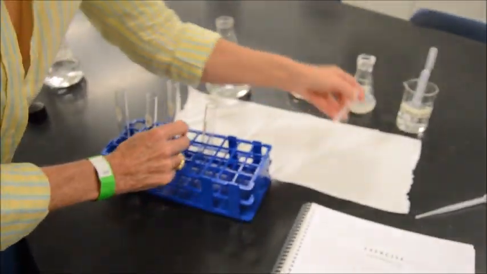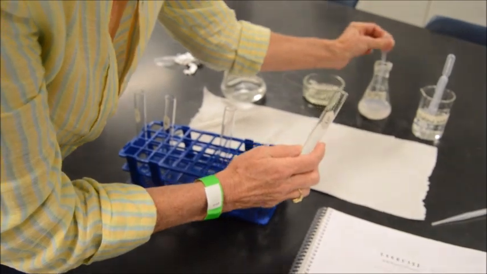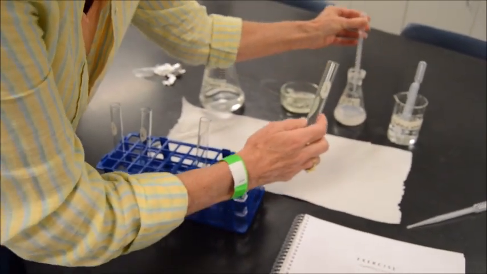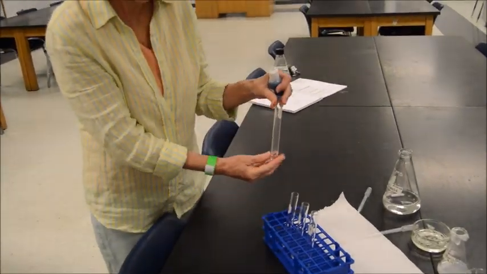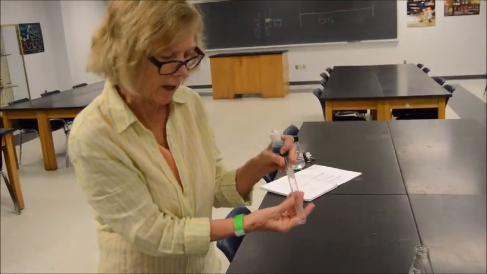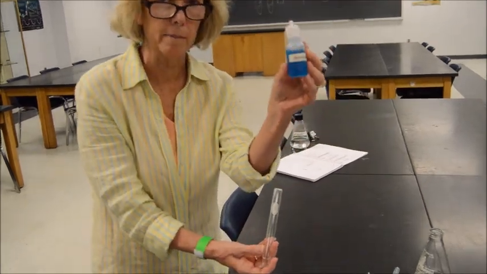Now we're going to come back with all these filled, and then we're going to look at what the reagent looks like going in. All right, what do you have in your hands there, Miss Rose? I've got our test tube of glucose, and we're going to add 10 drops of the Benedict's reagent.